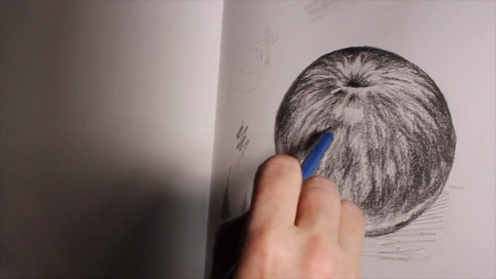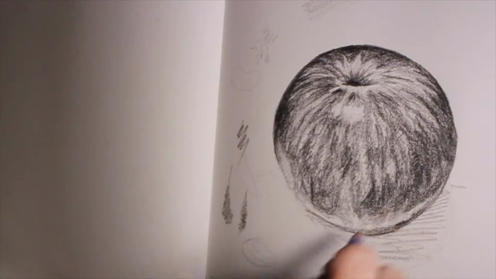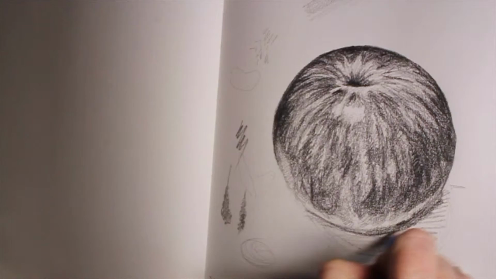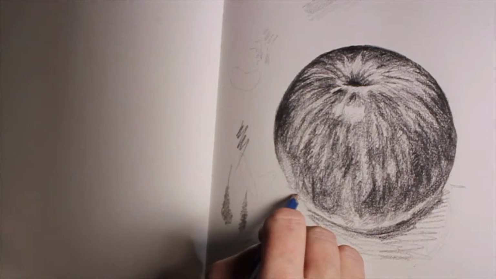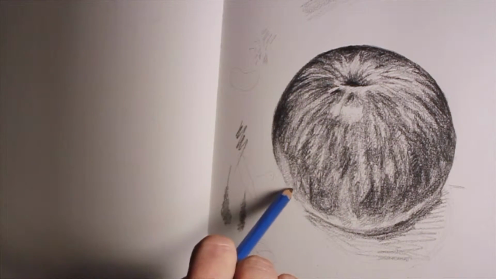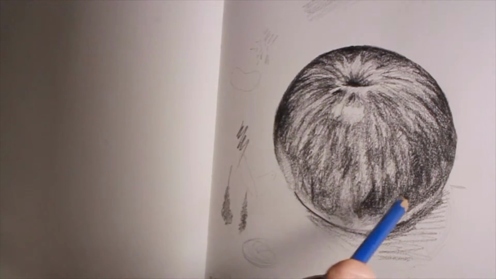So the last thing I'm going to do is fill in this shadow underneath. It starts at the end of this flat highlight here, and it ends around here where I've already marked it.